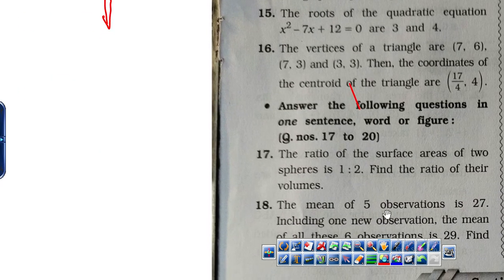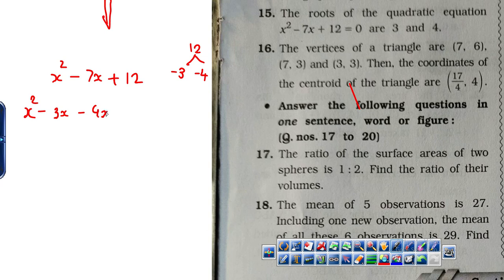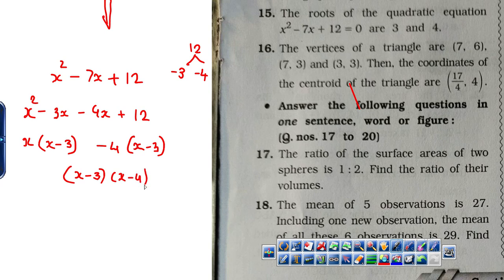The roots of the quadratic equation so and so are 3 and 4. Simple case of middle term splitting. 12 को split करो. 3 4 जा 12 होता है. 3 plus 4 is 7, but मुझे -7 चाहिए, so I'll take -3 and -4. -3x -4x plus 12. x common: x -3, -4 common: (x -3)(x -4).